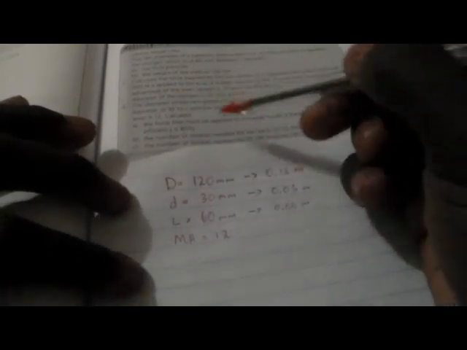And then we are given the stroke. This stroke is the stroke length, which is 60 millimeters, so that is 0.06 meters. And then we are given the mechanical advantage of the system. Mechanical advantage is equal to 12. Mechanical advantage doesn't have a unit.